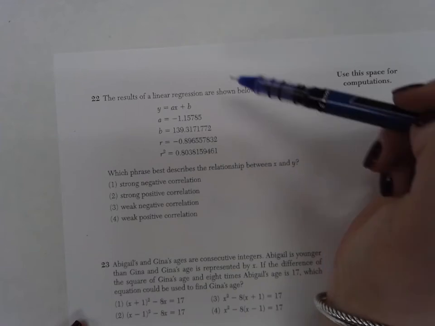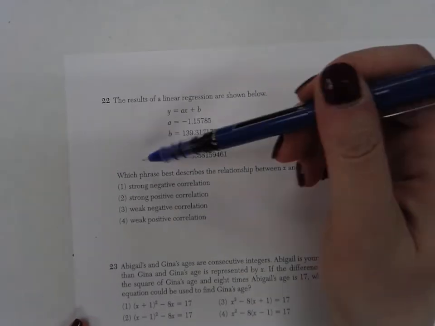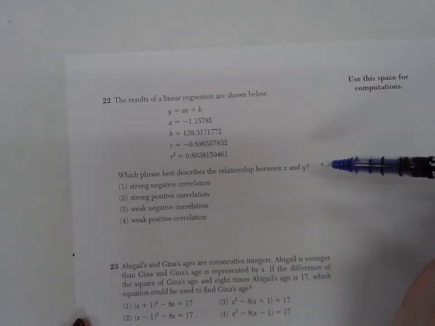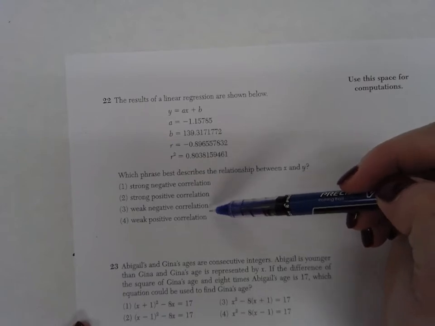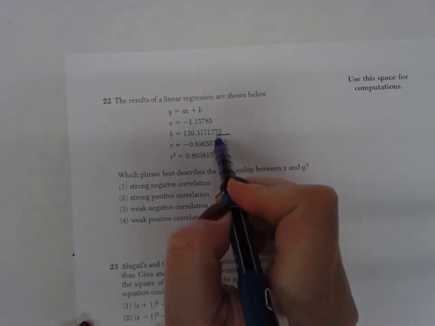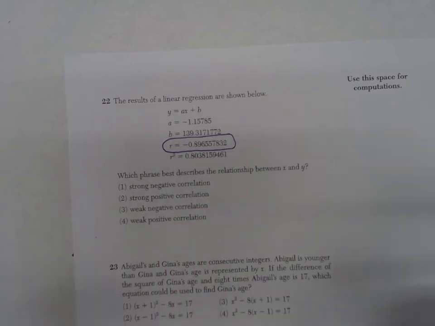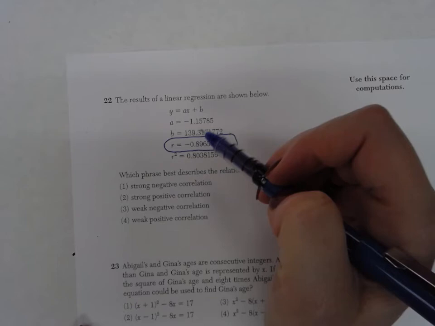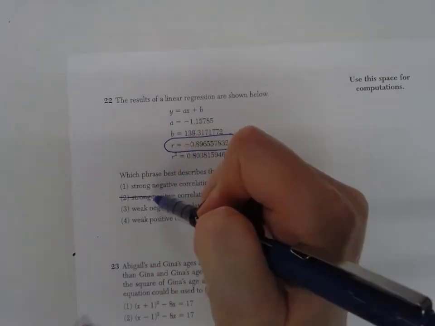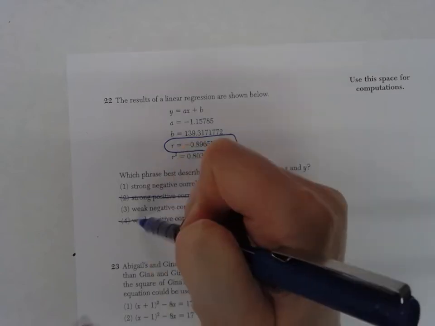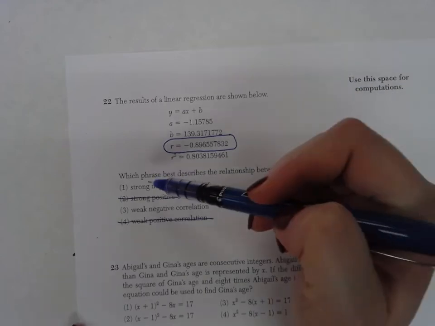The results of a linear regression are shown below. Which phrase best describes the relationship between X and Y? This is all talking about correlation. You are only looking at the R value. Nothing else matters. R is negative. So first of all, let's get rid of these positive choices. Get rid of positive because it's negative. Okay, so now I just need to think, is it strong or is it weak?